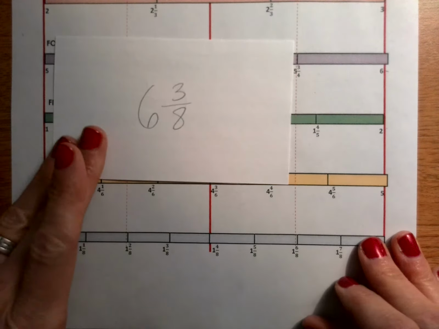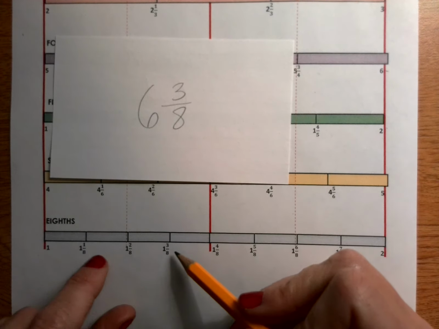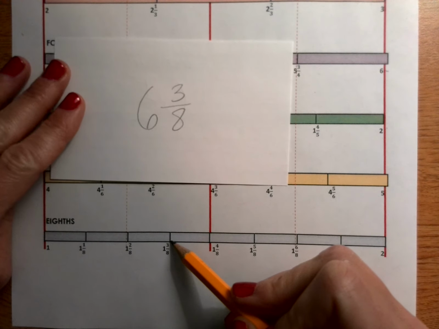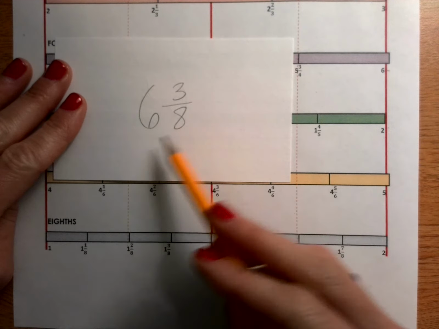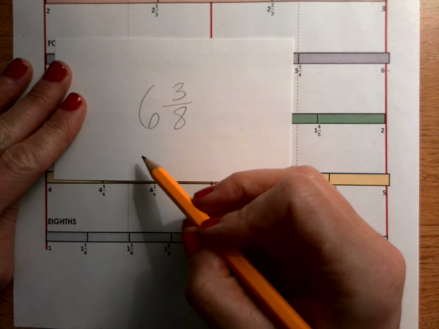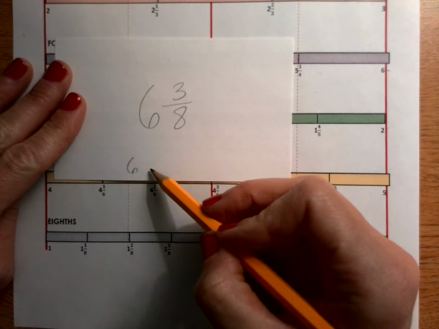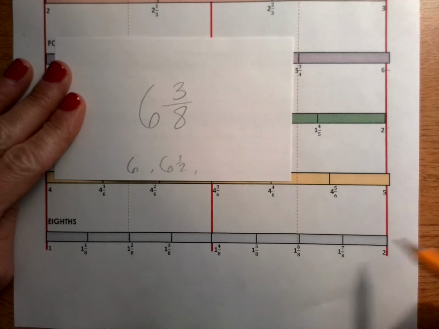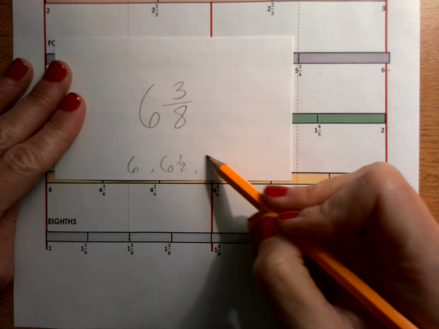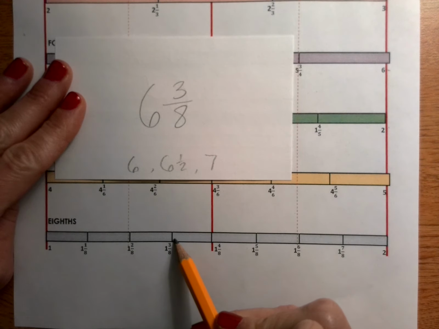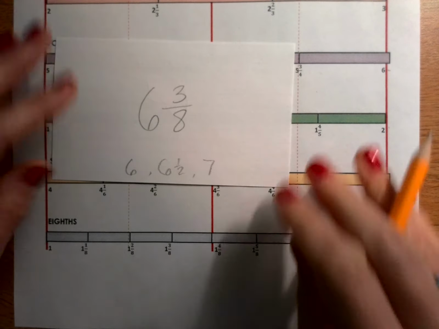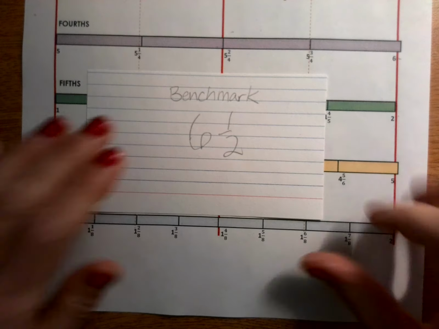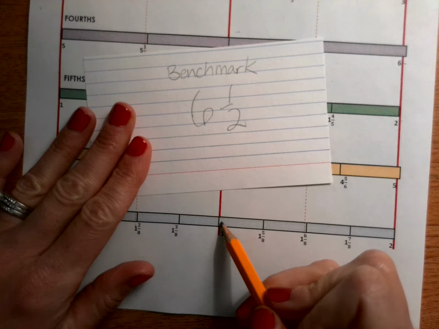Eighths would be 3/8. Okay, so 3/8 is here. What are our options? Be thinking about that. What would my options be based on what fraction I have here? Our smallest whole would be a 6. Our next option would be 6.5. And our next largest whole would be a 7. So which one is 3/8 closest to? It would be 6.5, because it's closer to the half benchmark.